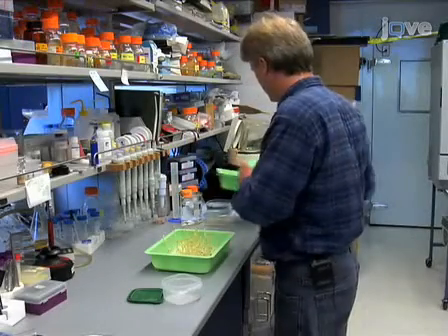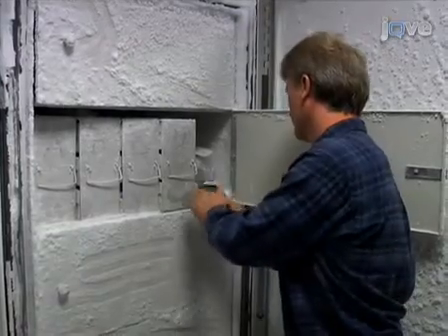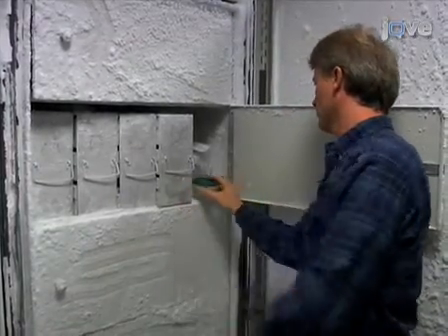On day 3, you can peek in the box using a dim green filtered light to check on seedling development. Usually, when peeking into the box on day 3 or 4, you will find seedlings grown to about 5 centimeters in length, which is typically what we used for our experiments. These seedlings can be frozen at negative 80 degrees Celsius before use.